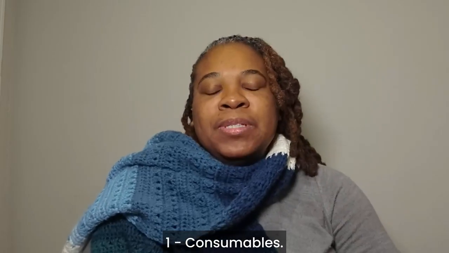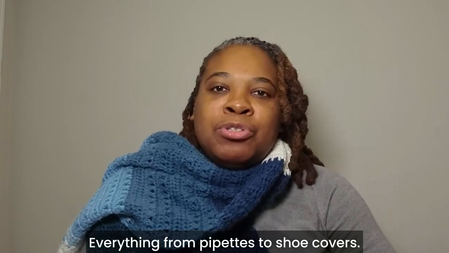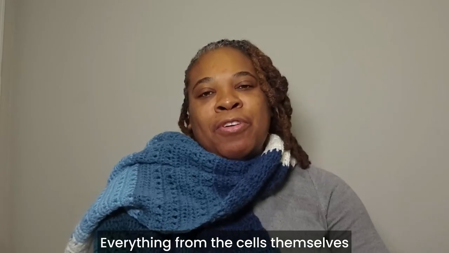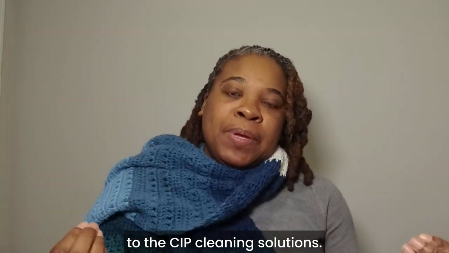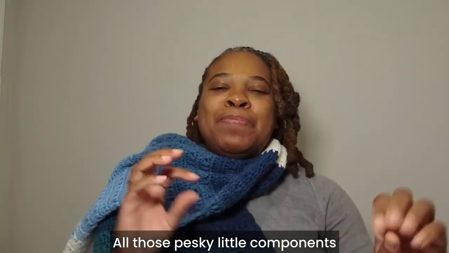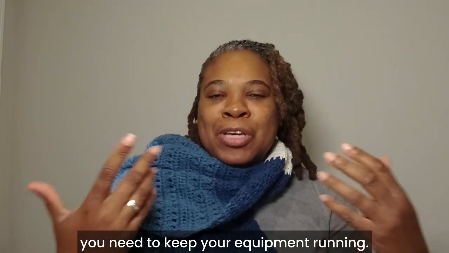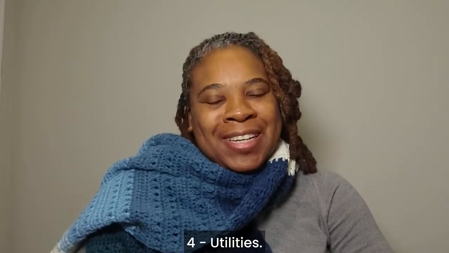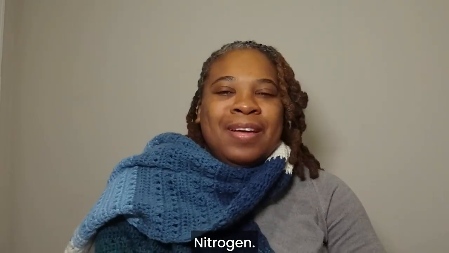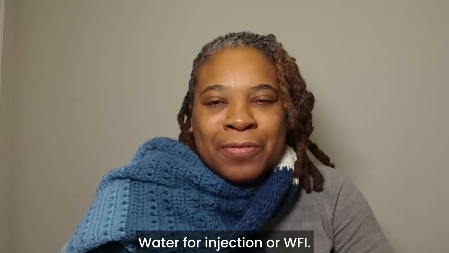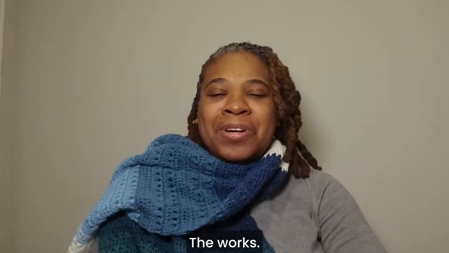One, consumables, everything from pipettes to shoe covers. Two, raw materials, everything from the cells themselves to the CIP cleaning solutions. Three, spare parts, all those pesky little components you need to keep your equipment running. I hope you have them. Four, utilities: steam, nitrogen, process air, instrument air, water for injection, or Wi-Fi, the works.